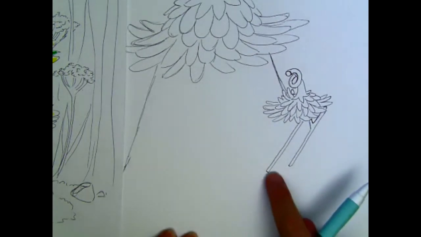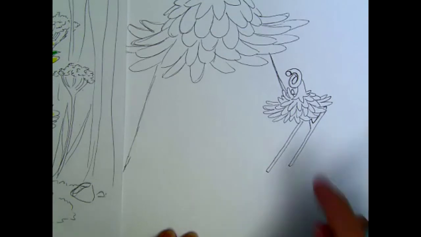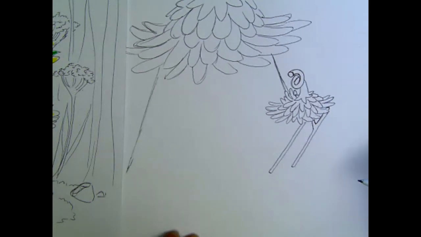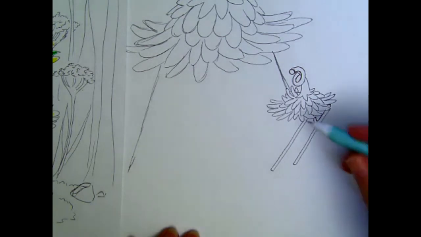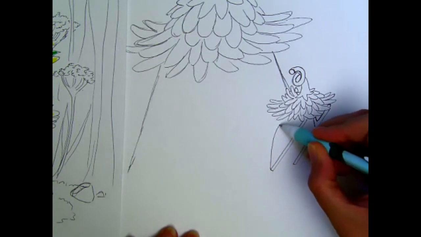What's important is that these two are not the same placement on the paper. They're not evenly lined up on their bases. The one on the right is going to be slightly higher to give us some perspective. And I'm going to go ahead and connect those two with an archway.